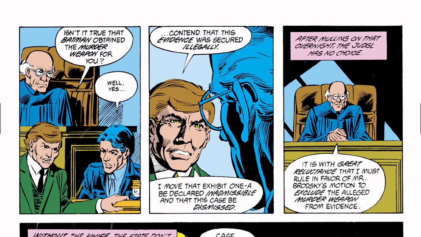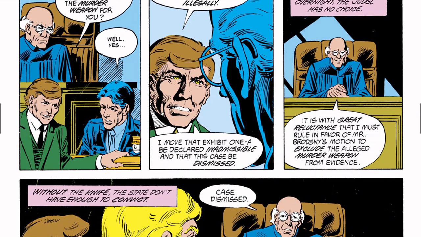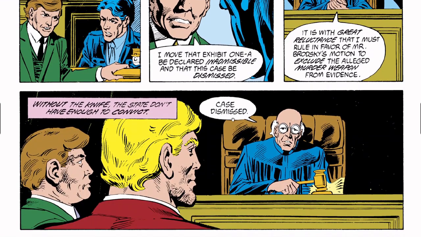So it's the main reason why vigilantes, so here he dismisses the case. This is why they're never sanctioned at all, ever. Batman actually does more harm than good when trying to apprehend criminals, because everything he does is unsanctioned.